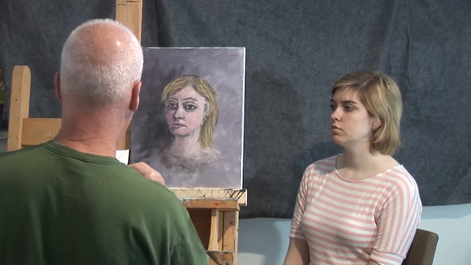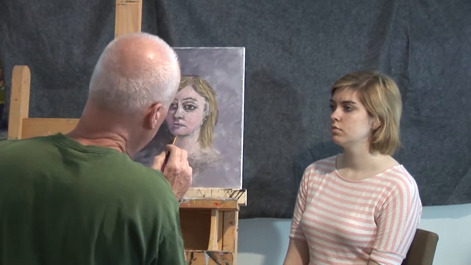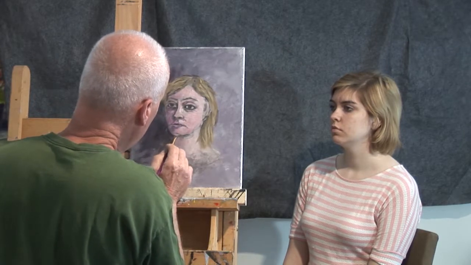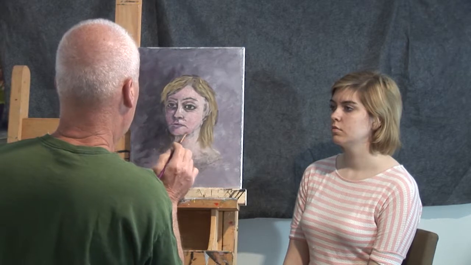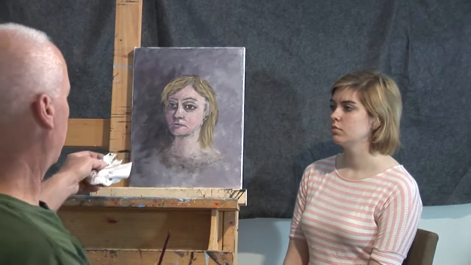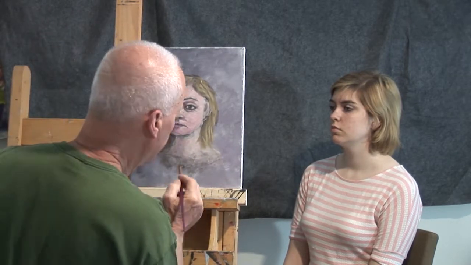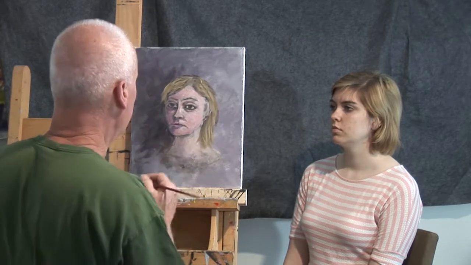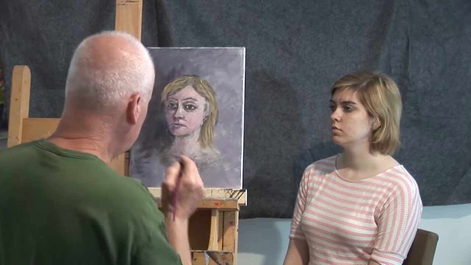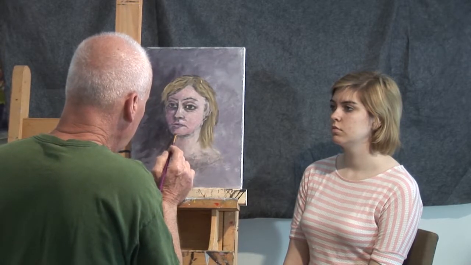So let's lay in that, let's try to get that reflected light showing in here on her chin. Just enough. Bounce back from her neck area. So now, there's that. And it follows the shape of the chin there. I'm going to pull a little more of the mid-tone flesh back over it a little bit.